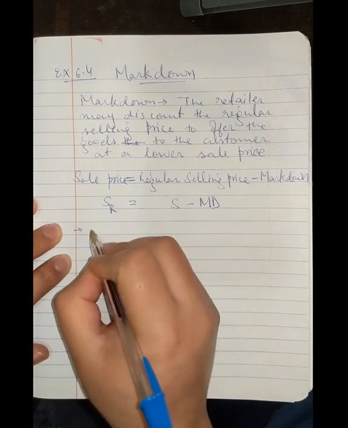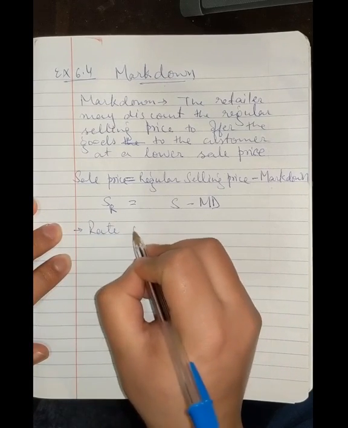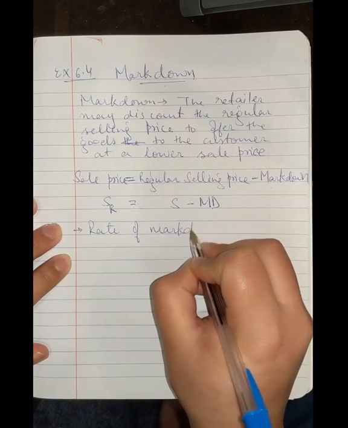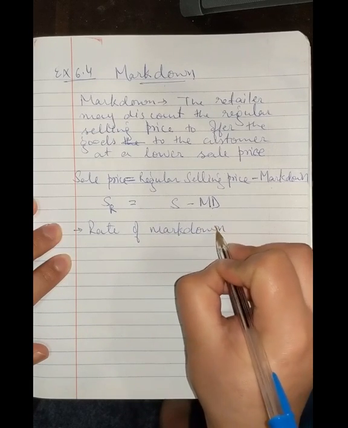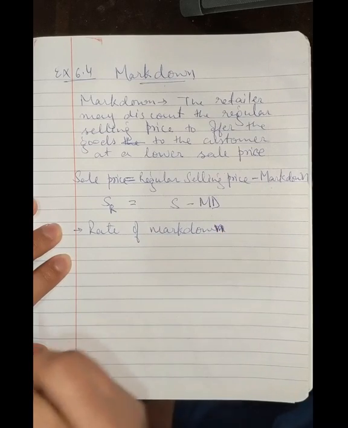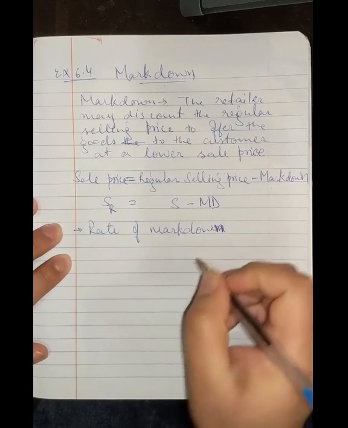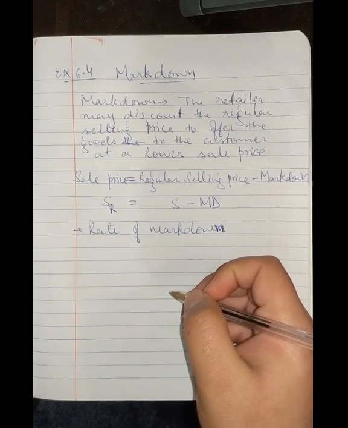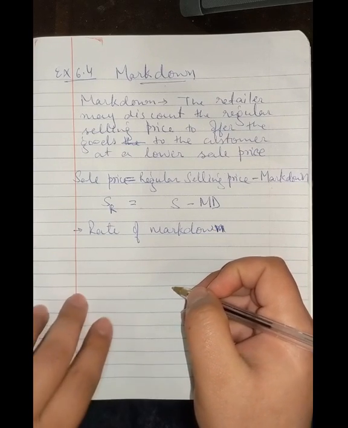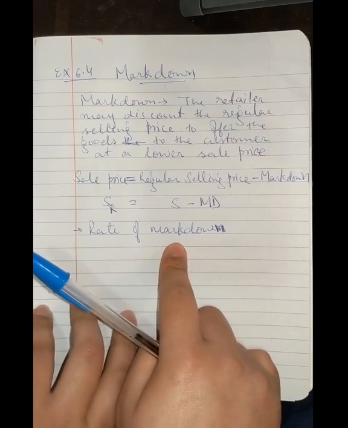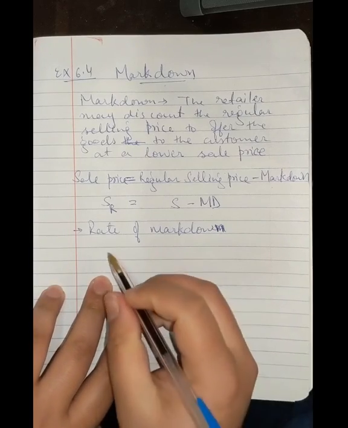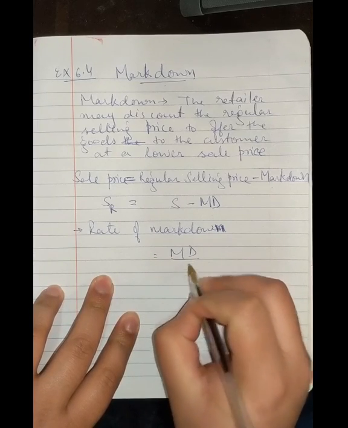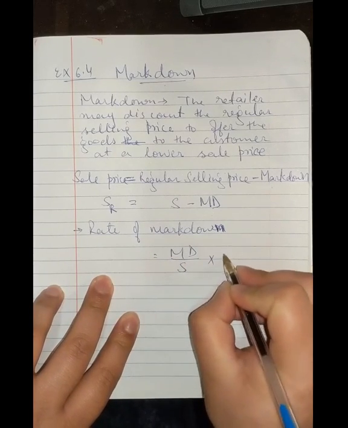Now we have the rate of markdown. In case of markup, we have rate of markup based on cost and rate of markup based on selling price. But in case of markdown, we just have one, the rate of markdown, which is markdown divided by regular selling price times 100.